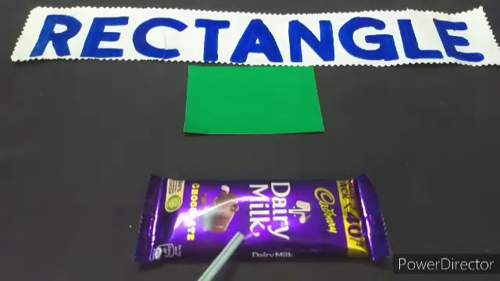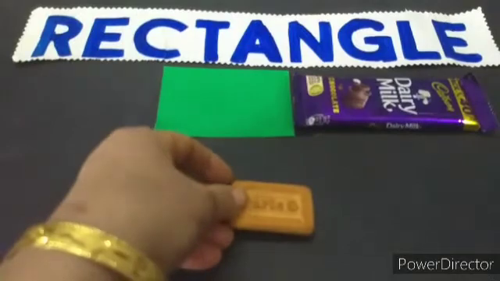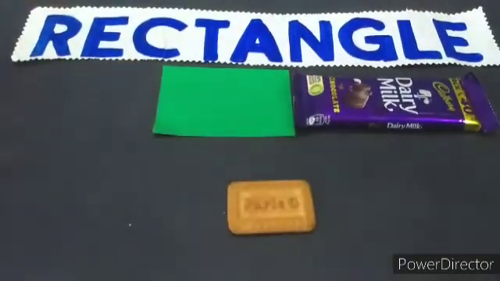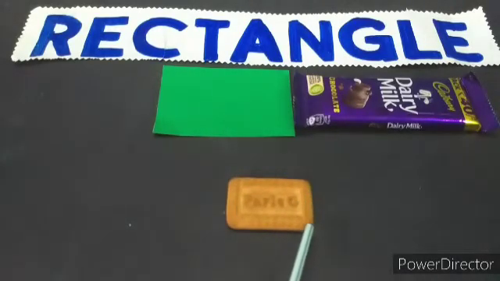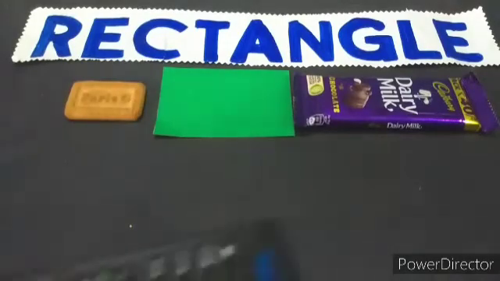Yummy, yummy chocolate. Yes. Now, children, see what is this. Yes, kids love this Parle-G biscuits, isn't it? Now, let's see. Which shape is this? Rectangle. How many sides they have? 1, 2, 3 and 4. And 4 corners. 1, 2, 3 and 4 corners. Opposite sides are equal. Which shape is this? Rectangle.